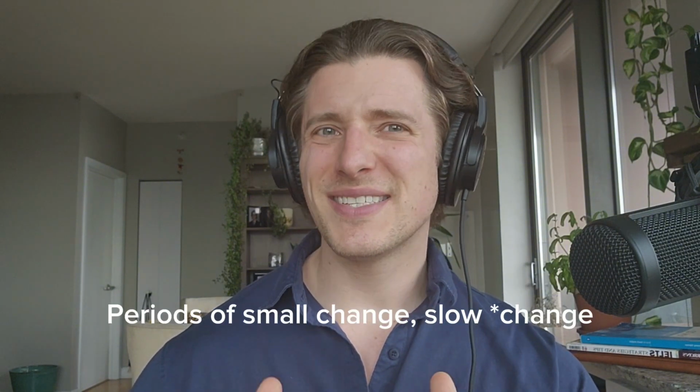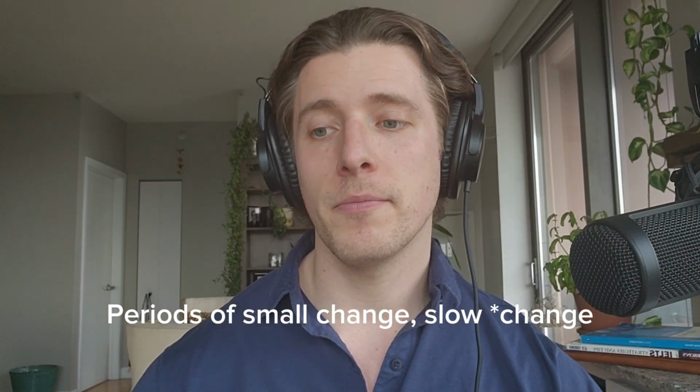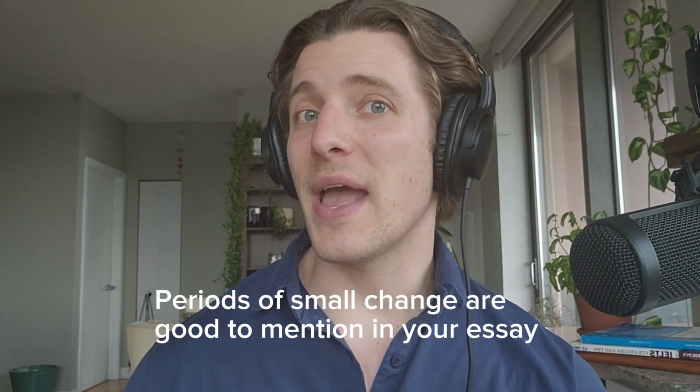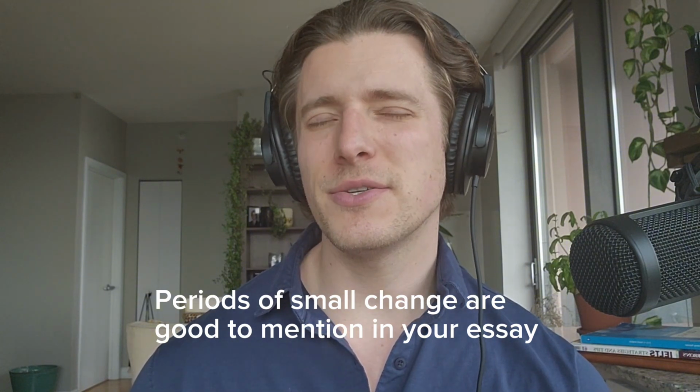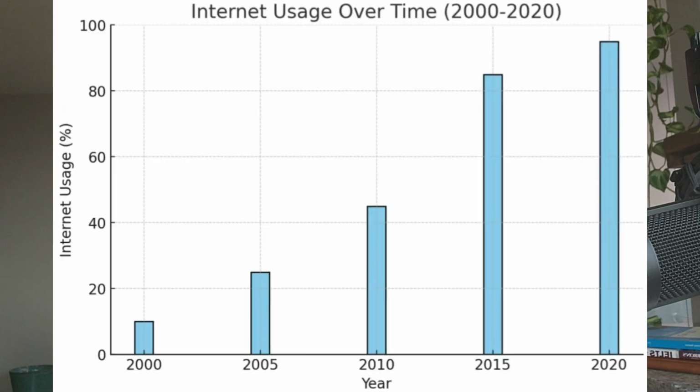And in some graphs, depending on the information, there might be periods where it's very small change or very slow growth. And if one of the trends of the graph stabilizes or doesn't change much, you can mention that in your essay. So in our example graph in 2020, internet usage reached near total usage, almost 100%. So that means there's little room to grow after that. That key trend is something you can include in your essay.